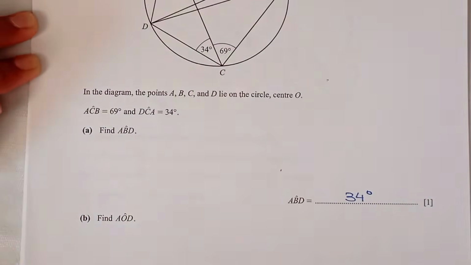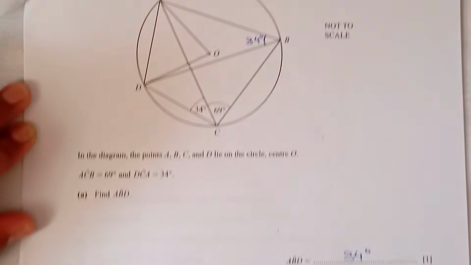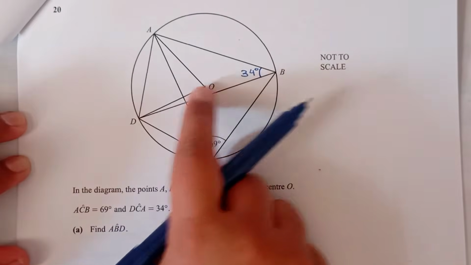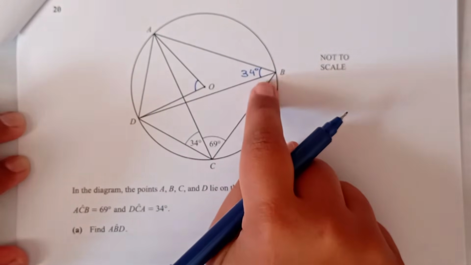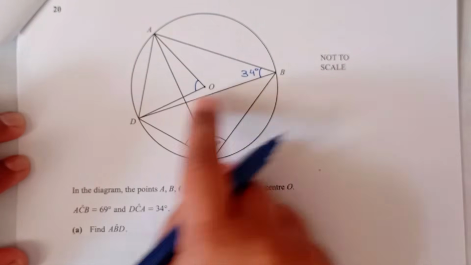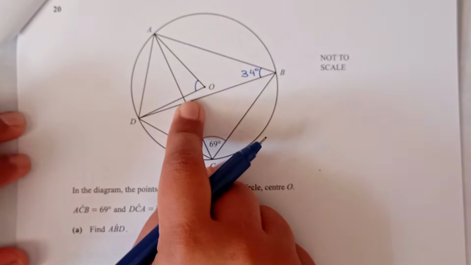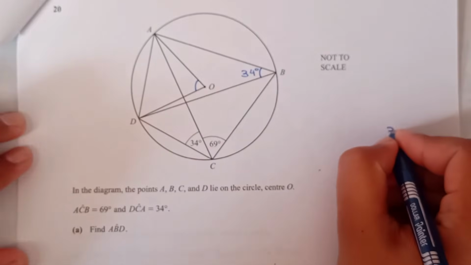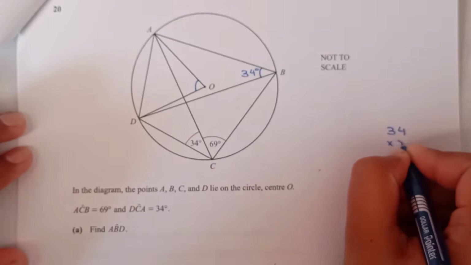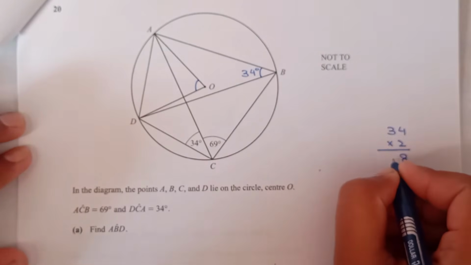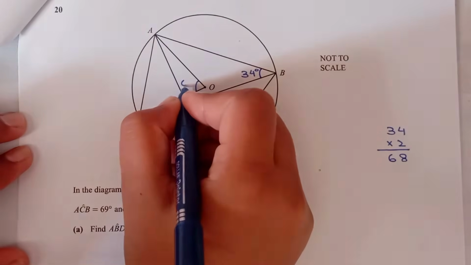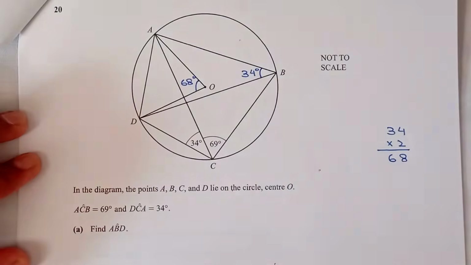Okay, now for the B part, find angle AOD. Okay, where is AOD? So that's pretty easy. As you can see, the angle on the circumference is 34. So the angle at the center must be twice the angle on the circumference. So it would be 2 times 34. 2 times 4 is 8 and 2 times 3 would be 6. So this angle would be 68 degrees.